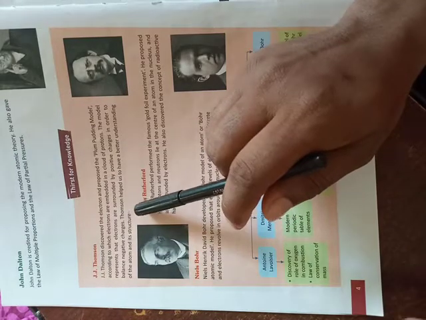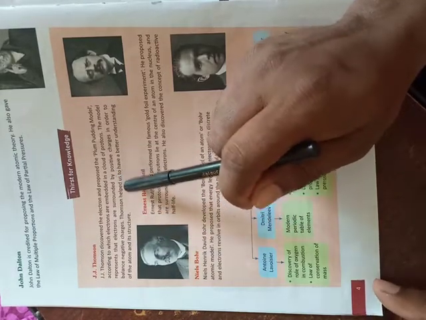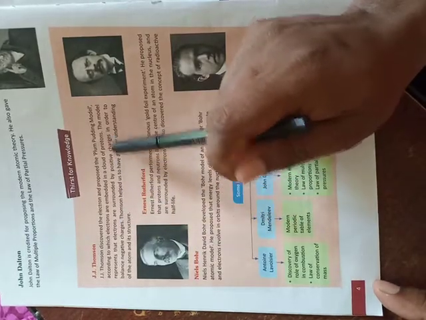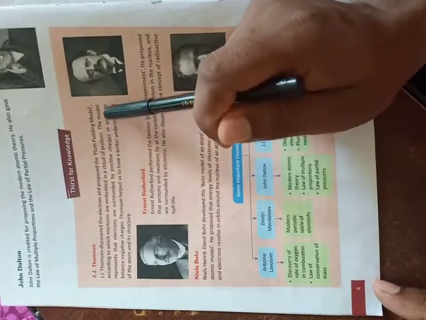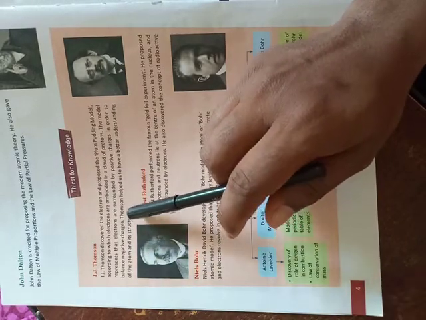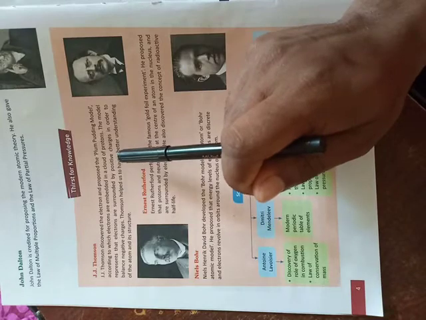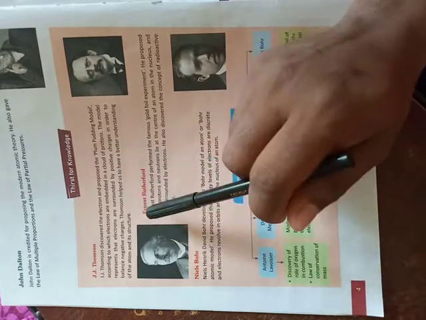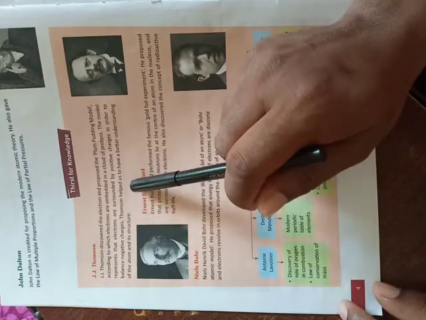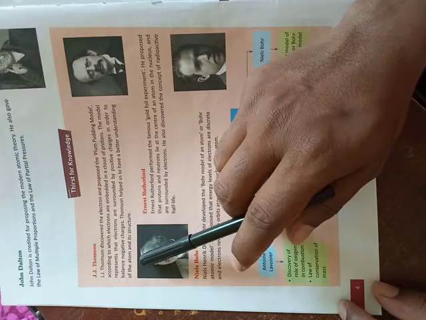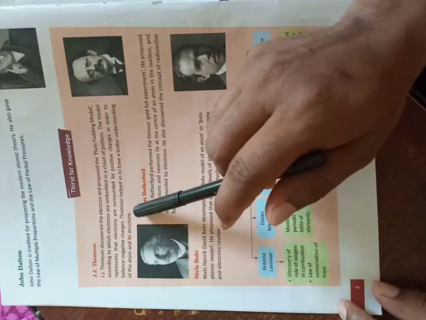So the electrons are surrounded by positive charges in order to balance the negative charges. Okay, this is surrounded to make a balance between these negative and positive charges. Thomson helped us to have a better understanding of the atom and its structure.